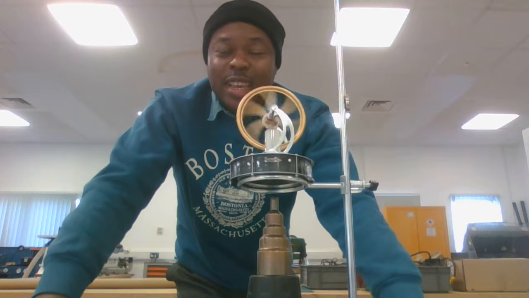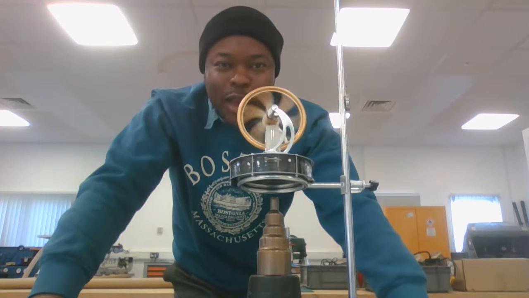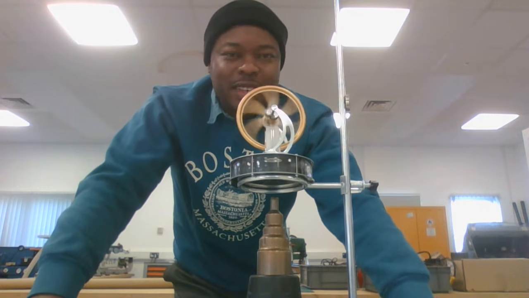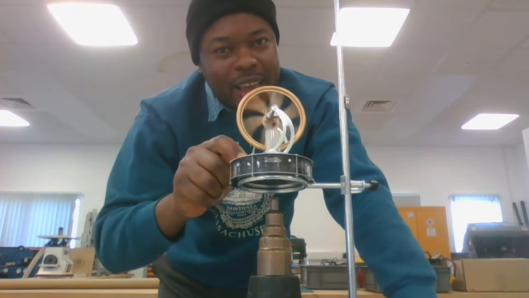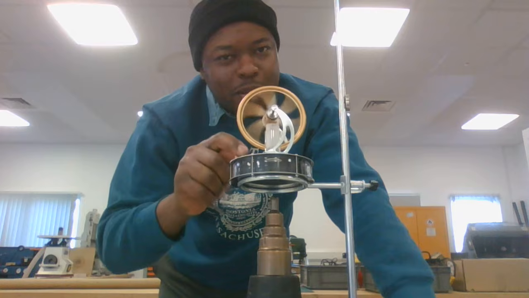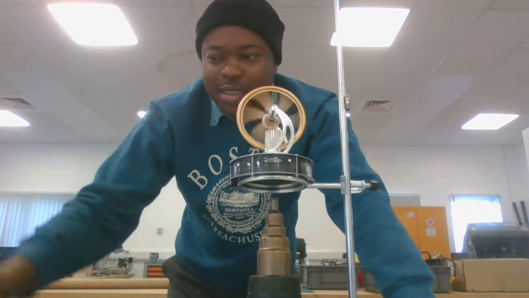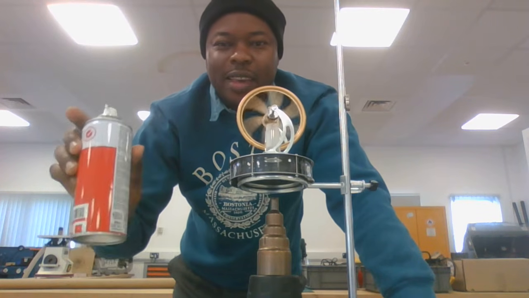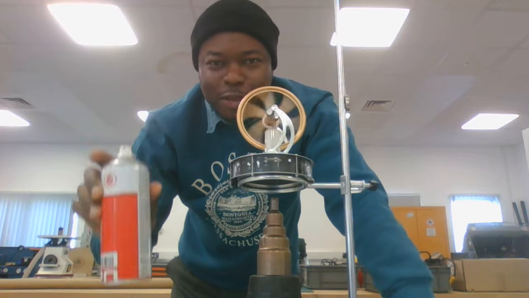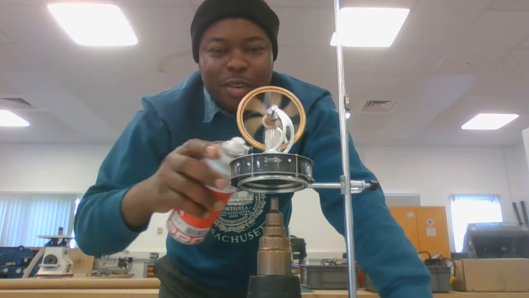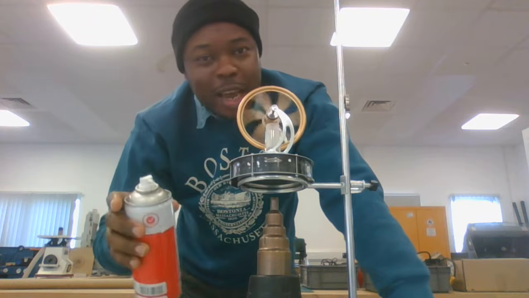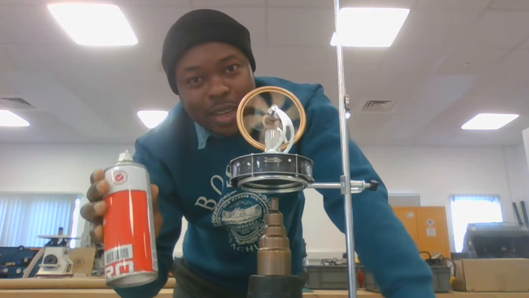Now, as I said earlier, one of the ways to increase the efficiency will be to reduce the temperature on the cold side, the low temperature reservoir. And to do that, I have with me here a refrigerant spray. So I'm going to spray the refrigerant. Now, a refrigerant is a coolant.